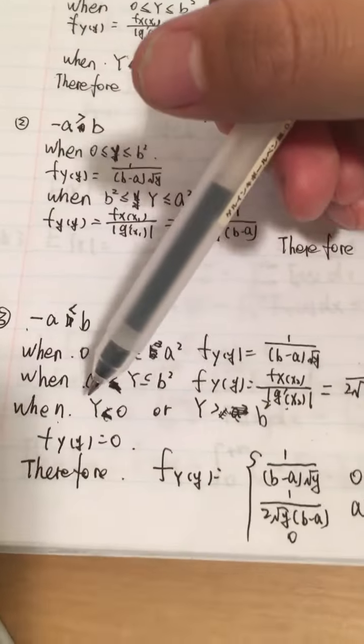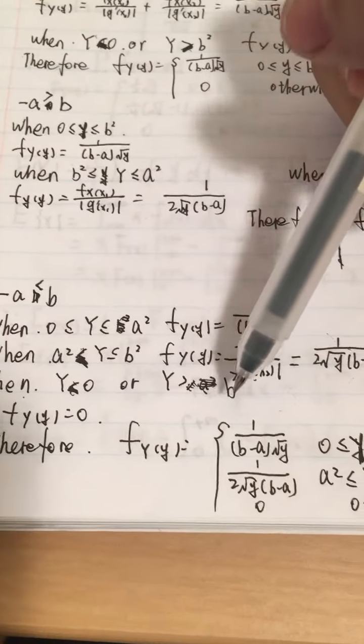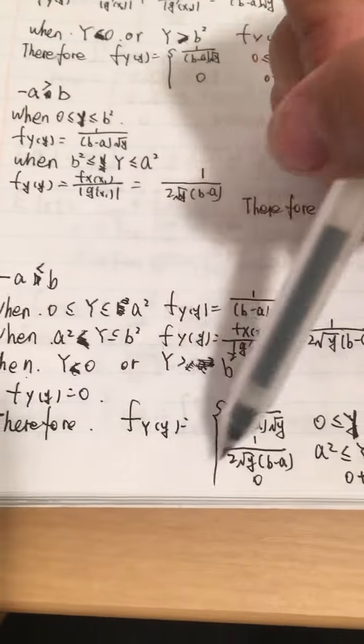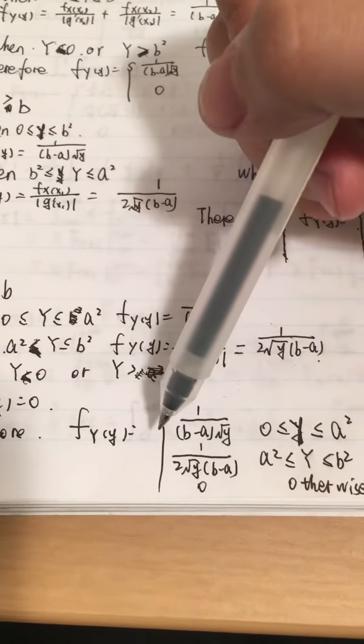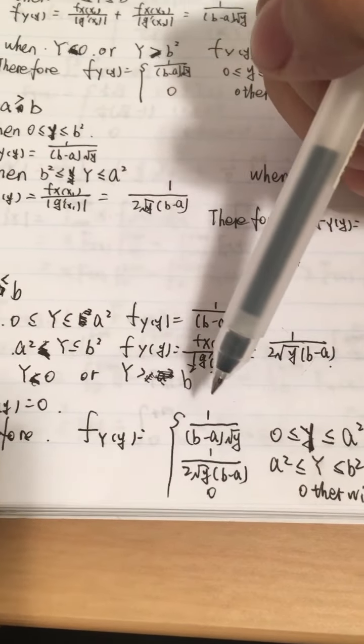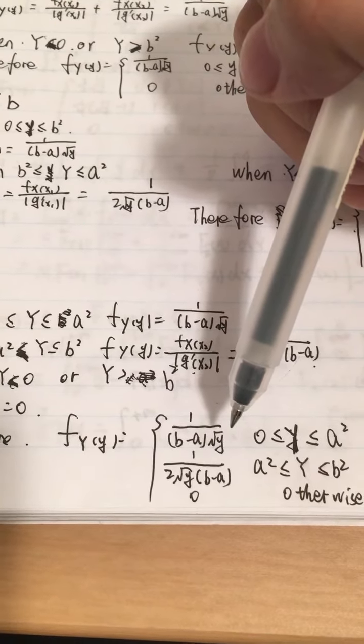And when y is less than 0 or y is greater than b squared, fy of y equals 0. And the final answer is fy of y equals 1 over 2 multiply y to the power of 1 over 2 multiply b minus a.